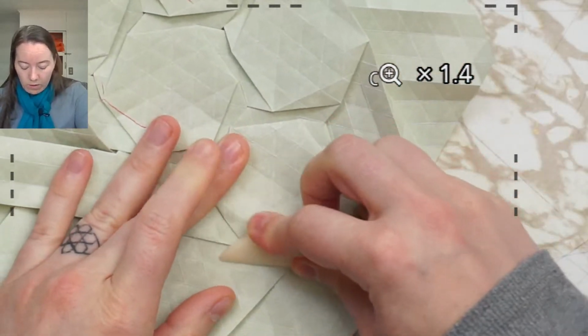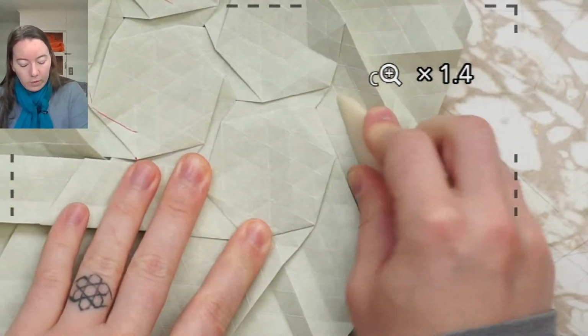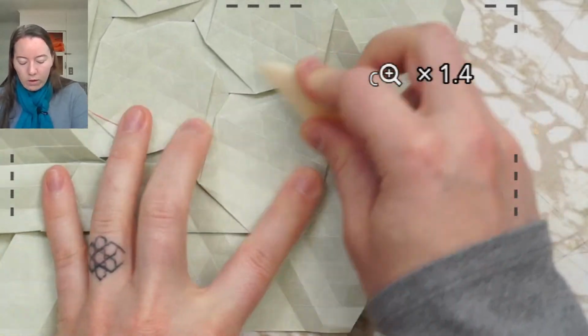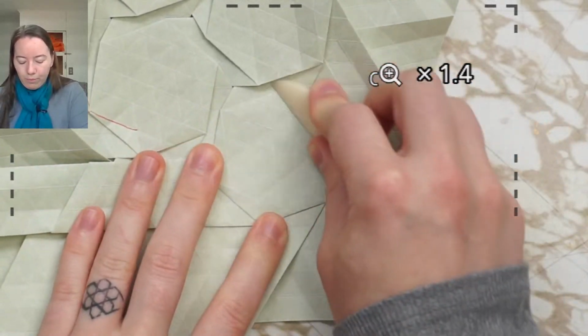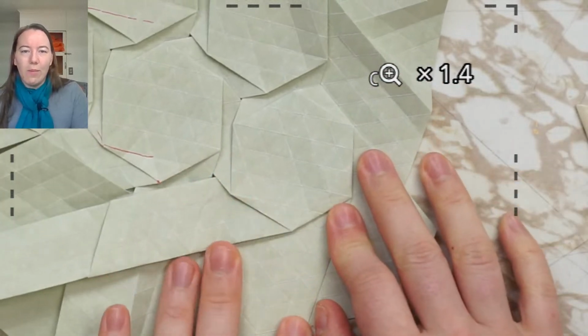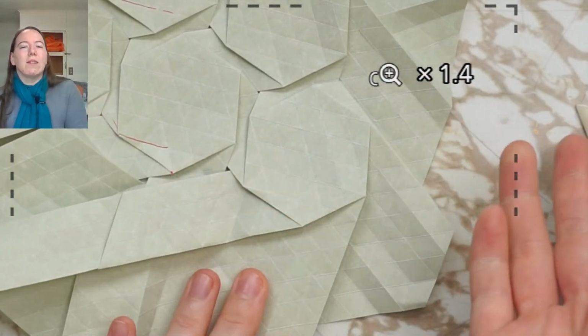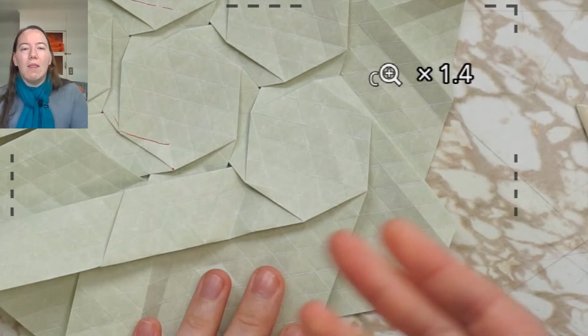And I should mention that I've actually never folded this particular tessellation before. This is just knowledge from the abstraction of you pick a hexagon, you pick a triangle, and then you alternate them.